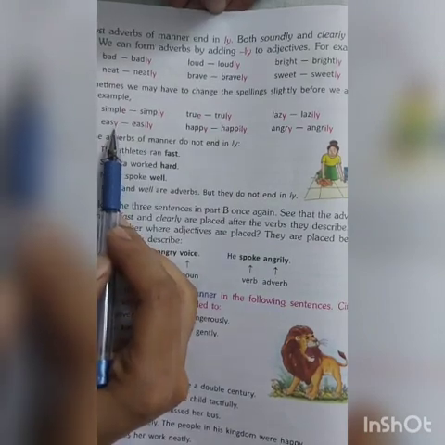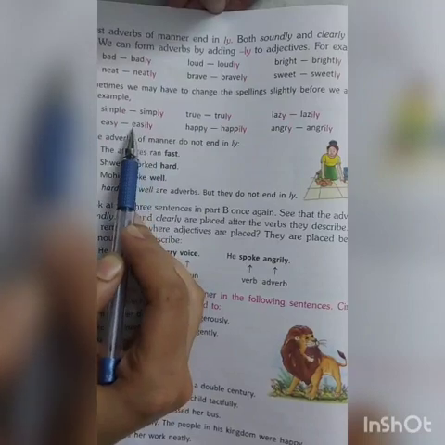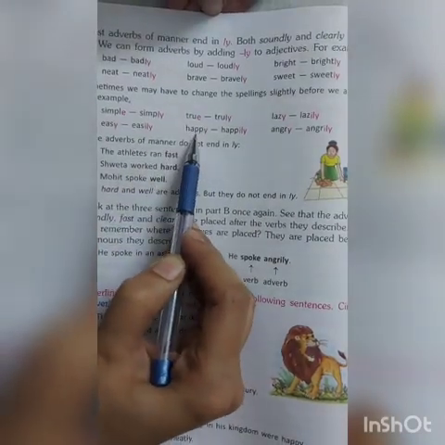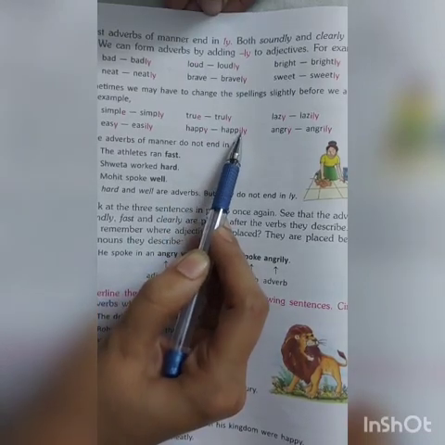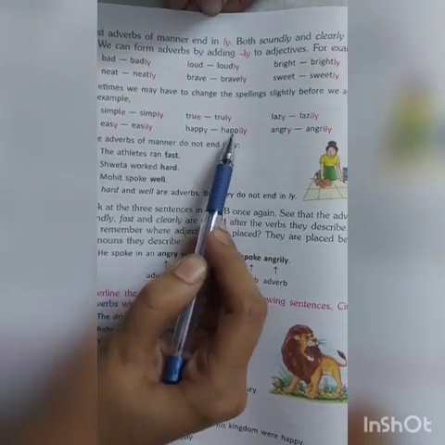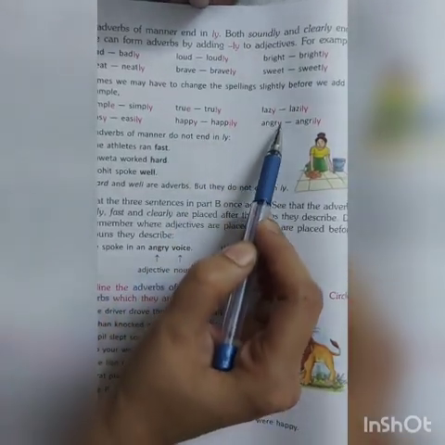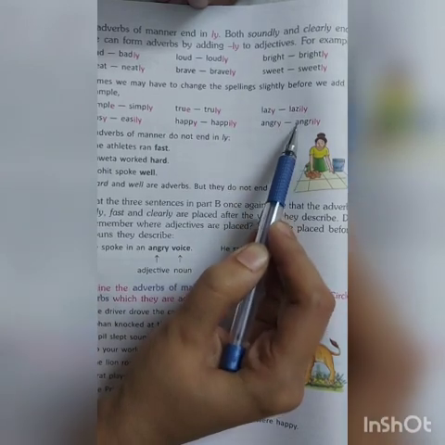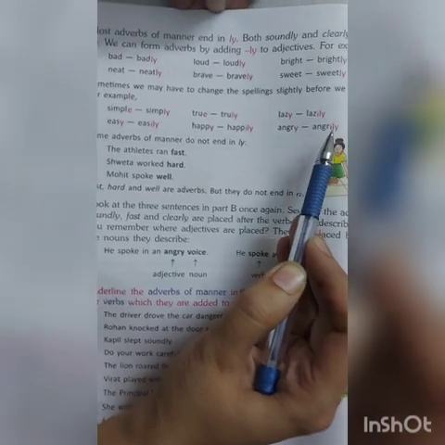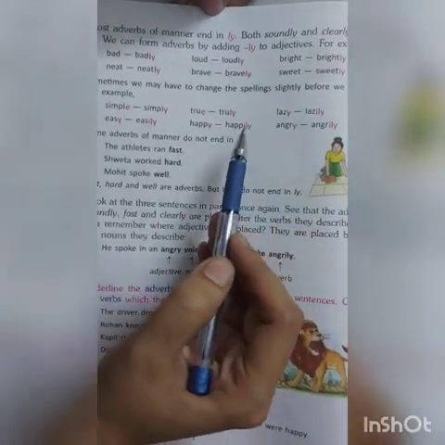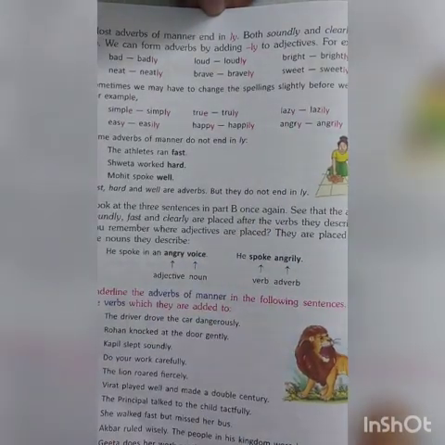Easy. Easy is again ending with y. So this y will be changed into ily. Easily. Happy. Again, y we will remove and instead of this y we will write ily. Happily. Angry. Y will change into ily. Angrily. Okay, so sometimes you have to change the spelling slightly before adding ly to the word.